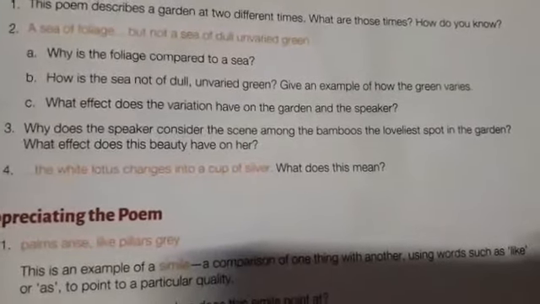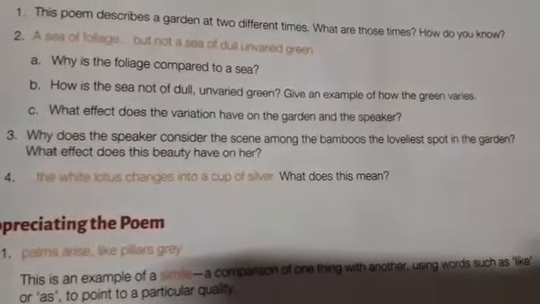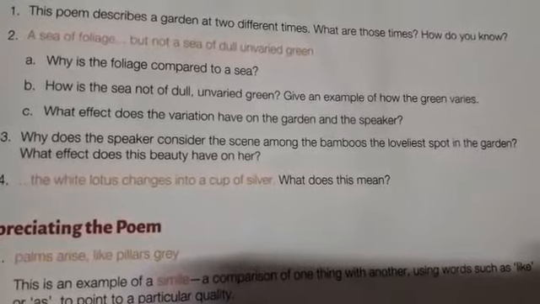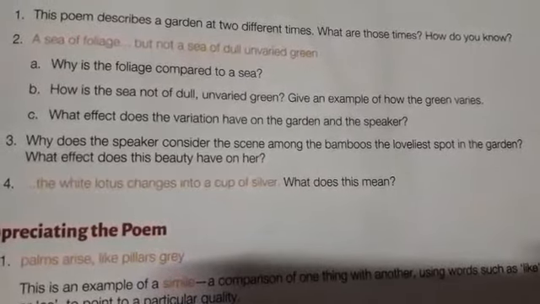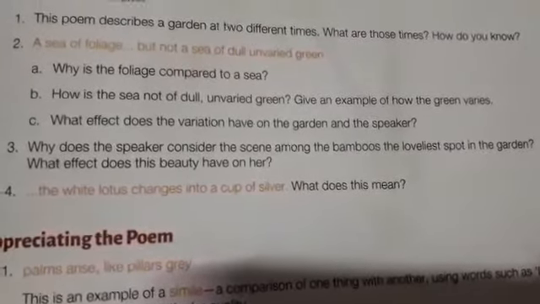Now let's move to the third question. Why does the speaker consider the scene among the bamboos the loveliest spot in the garden? What effect does this beauty have on her?